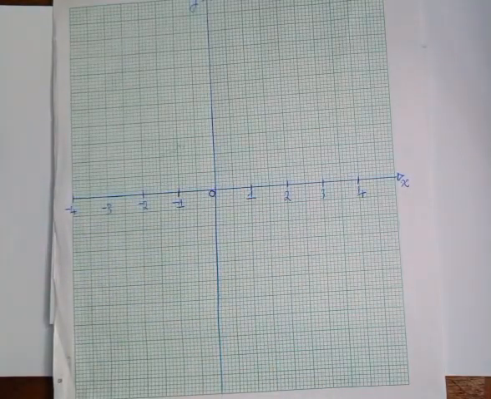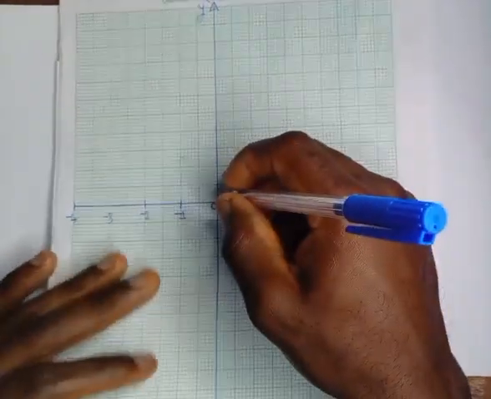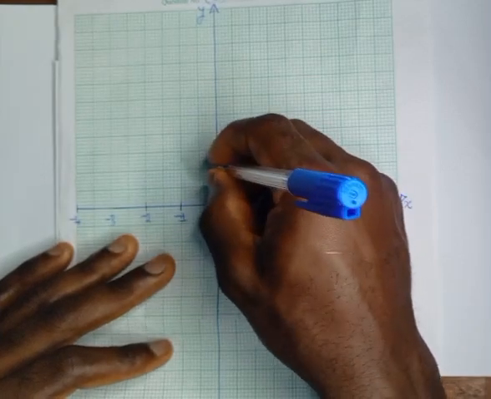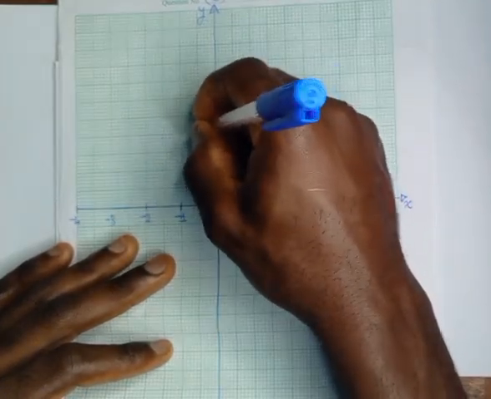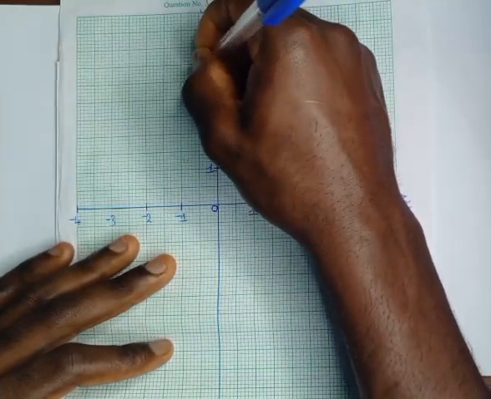Next, we have to graduate the y-axis. We are going to follow the same procedure. Let's graduate the positive y-axis. We count 2 bigger squares for 1 unit. 1, 2. We have 1. 1, 2. We have 2. 1, 2. We have 3. 1, 2. We have 4.